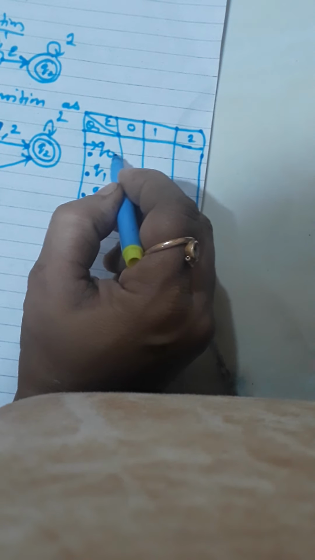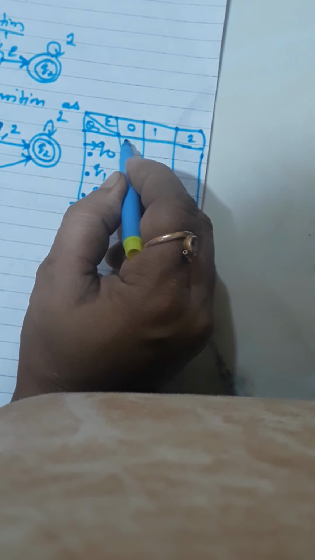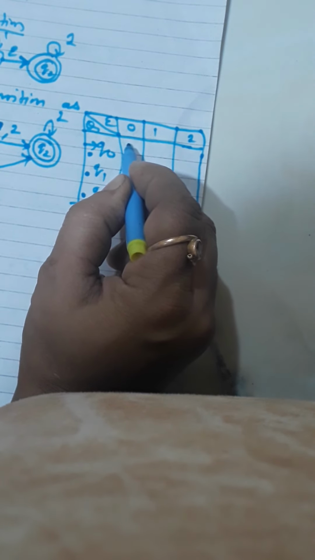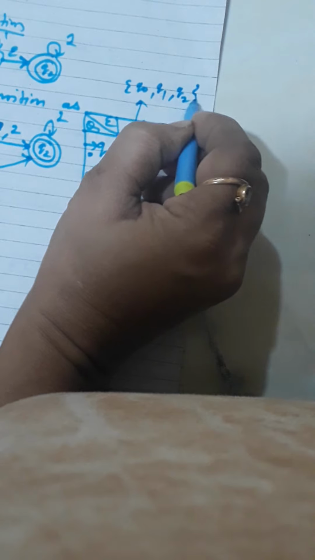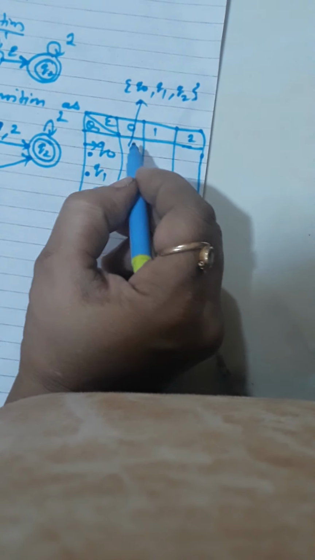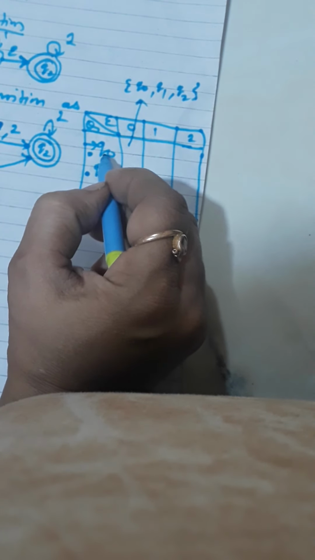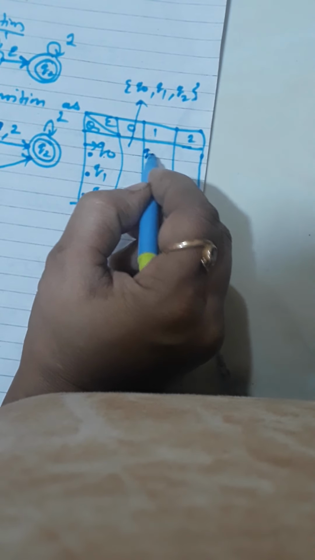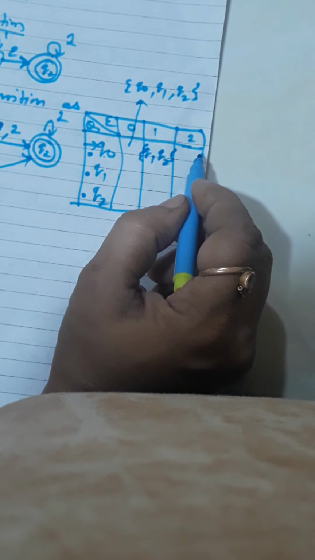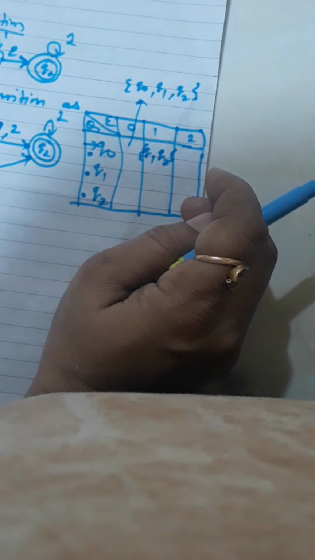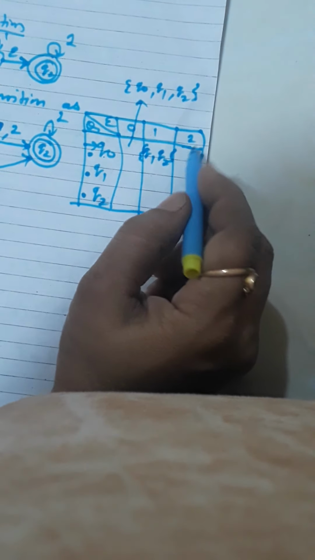Q0 on 0 moves to three states, Q0, Q1, Q2. Q0 on 1 moves to Q1, Q2, and on 2 moves to Q2.